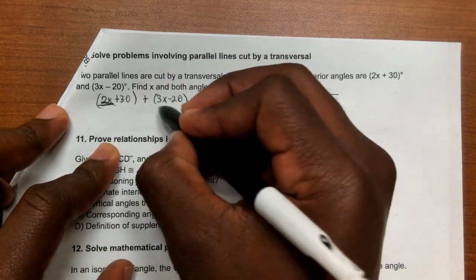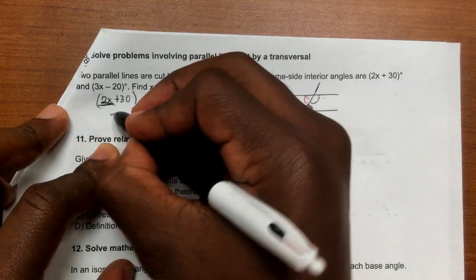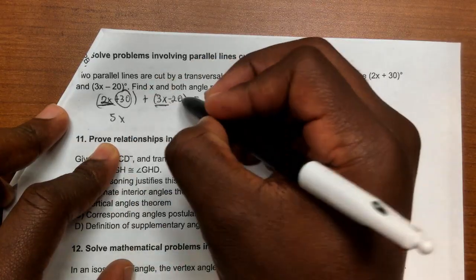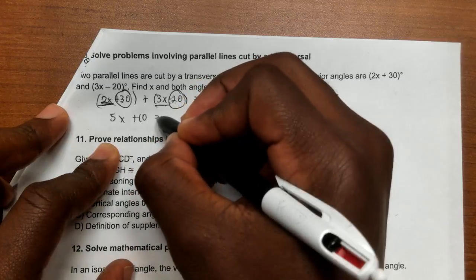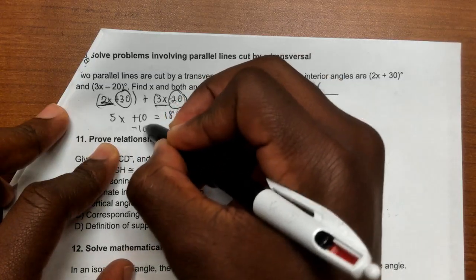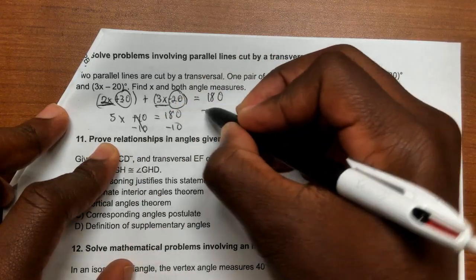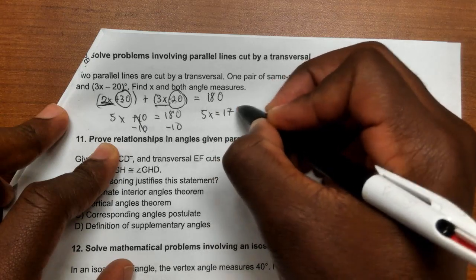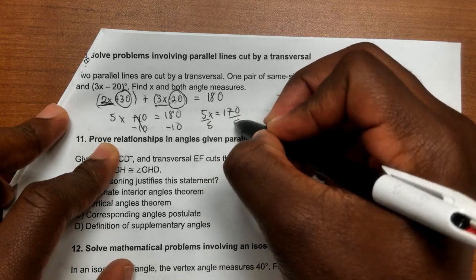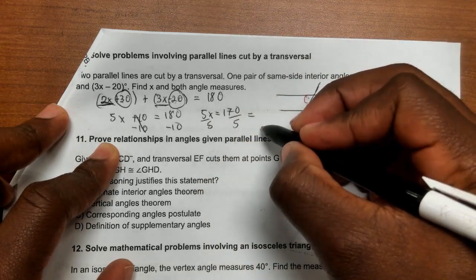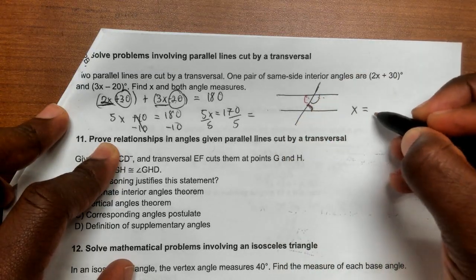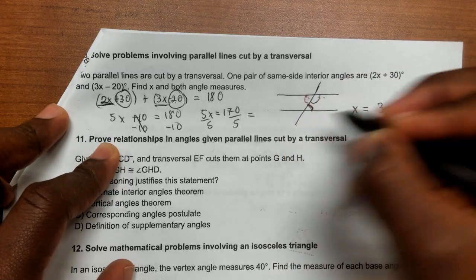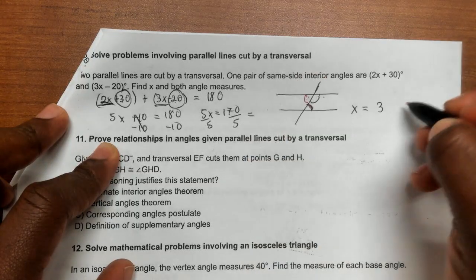So we combine these two angles, 2x plus 3x is 5x. Combine the constants, 30 minus 20 is 10, equals 180. Subtract 10, 5x is equal to 170. Divide by 5, so x would be equal to 170 divided by 5, which is 34.